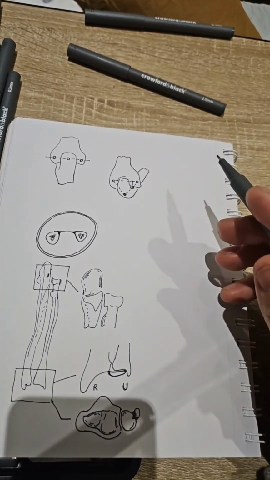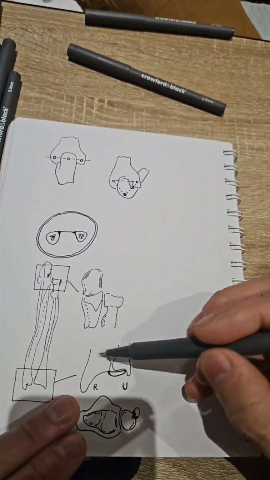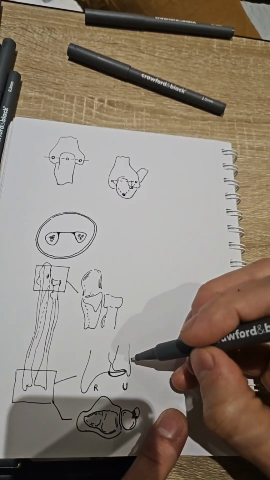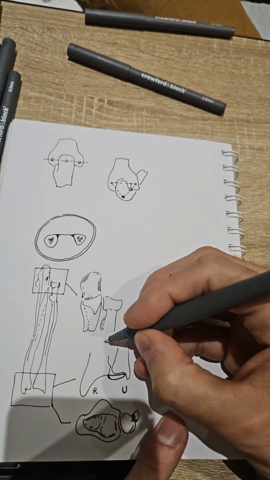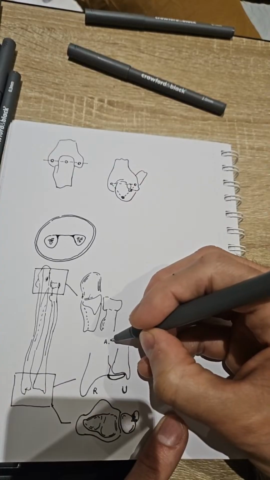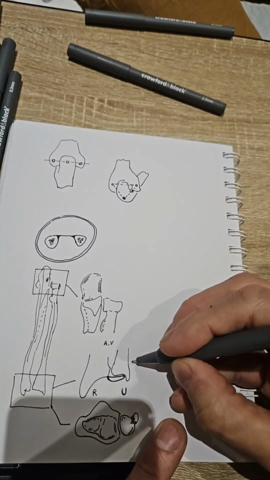Now I'm gonna draw the back of this area here. So, how should I put this? I'm gonna put AV, and I'm gonna draw PV.